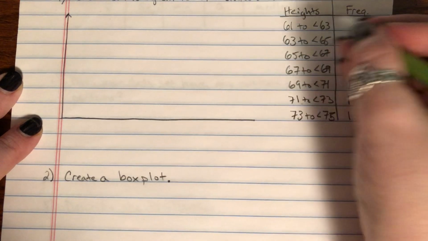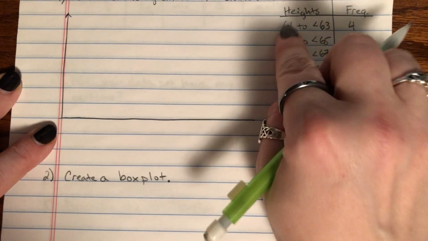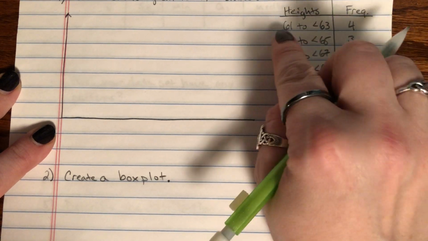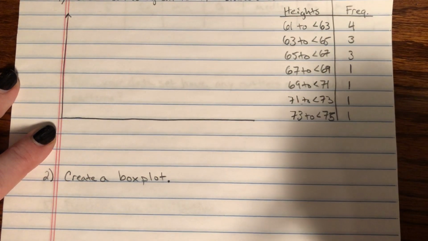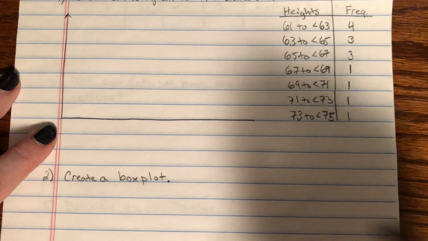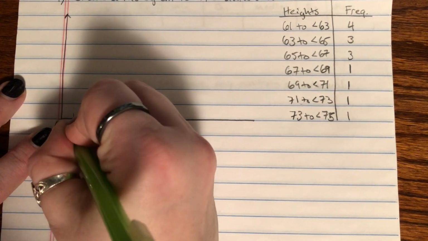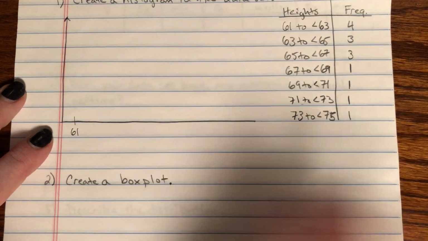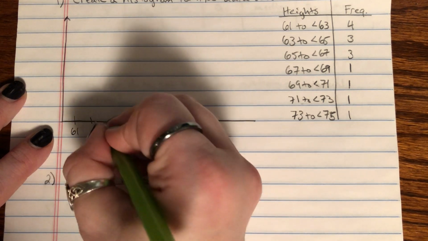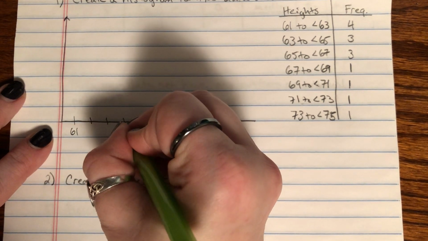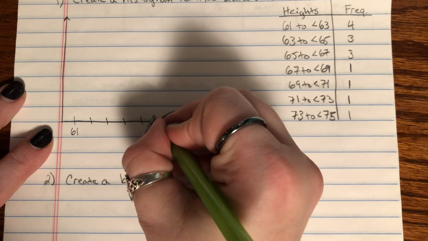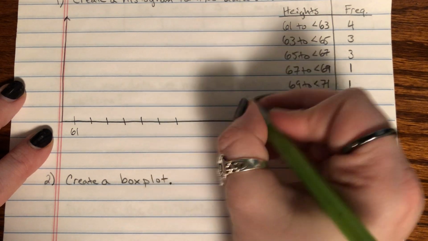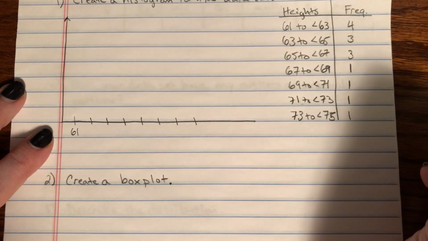All right, so on my x-axis, I want to start with a 61, and I'm just going to put a tick mark for every time I'm going to be changing my bar. So 61 here, 63, 65, 67, 69, 71, 73, 75.